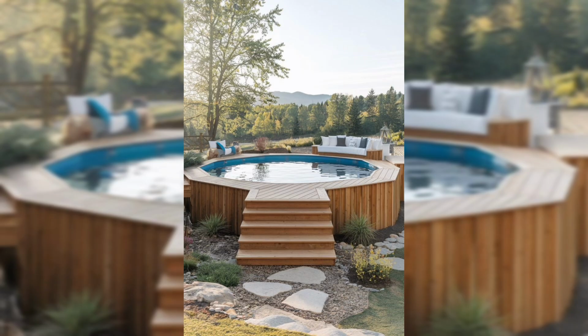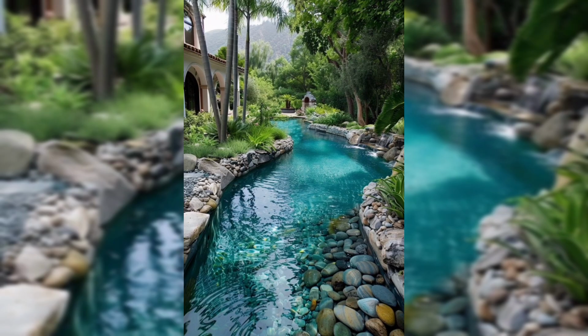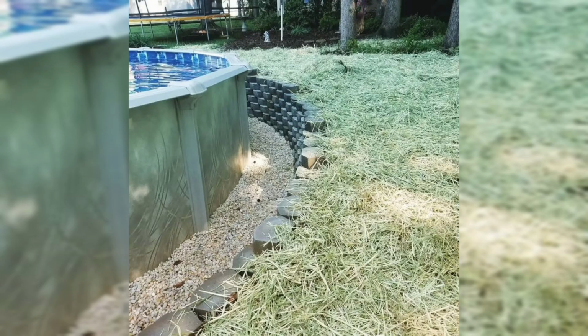This makes it ideal for homeowners who want a beautiful yard without the work of weeding and mowing.